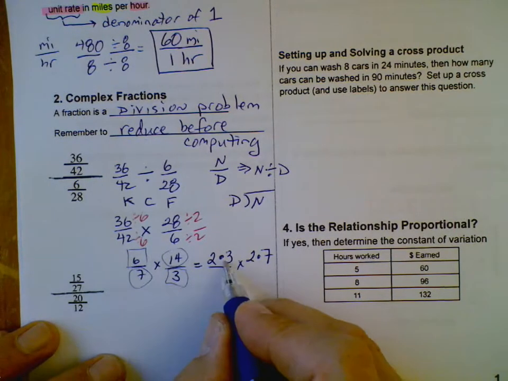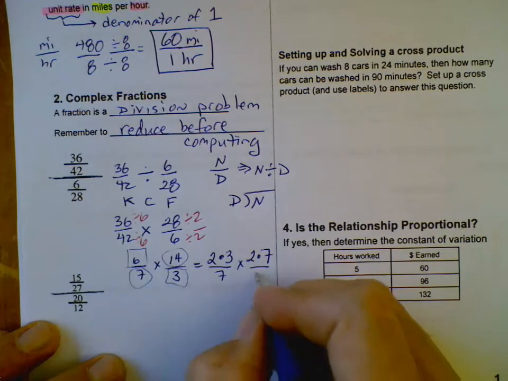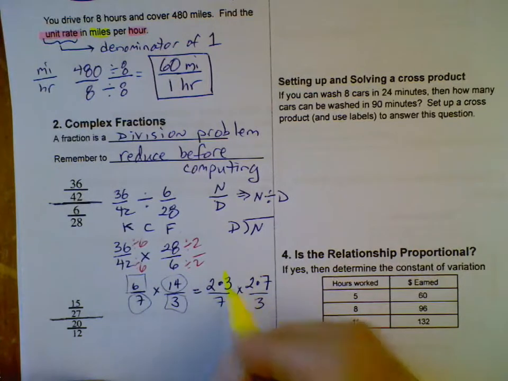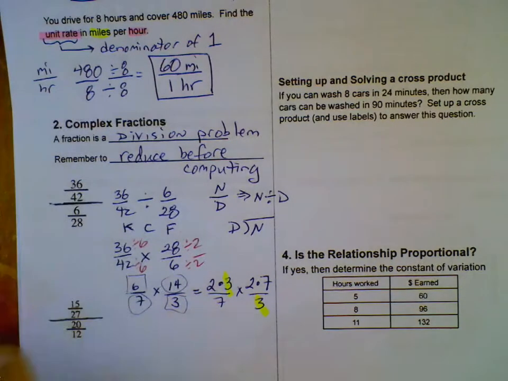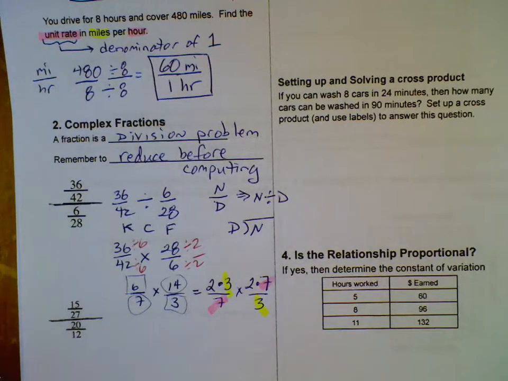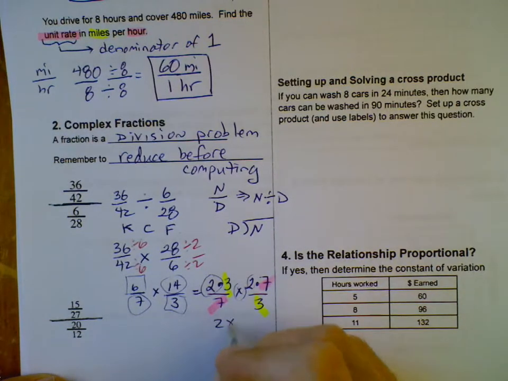So the 6, that's my 6. 7 I'm going to bring over. Here I'm going to bring the 3 over. And I see, hey, I have some things that are the same top and bottom. So this 3 will cancel with this 3. And this 7 will cancel with this 7. And the only thing I have left then is 2 times 2, or 4.